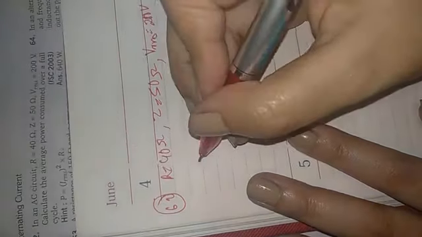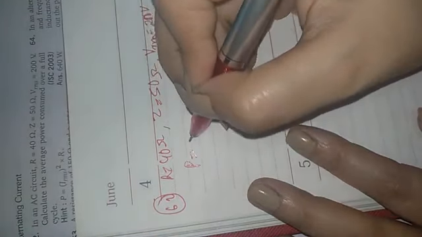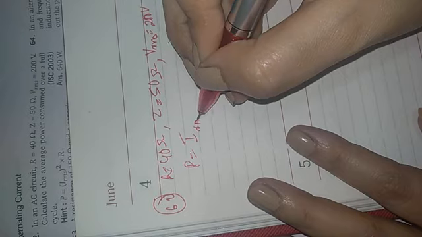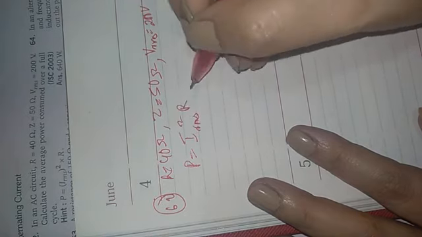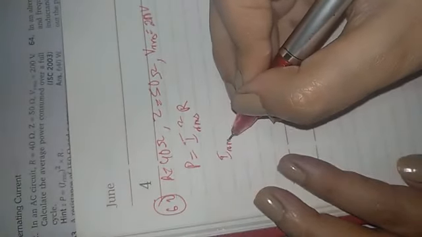A hint is also given, but first of all, the formula is P = I square into R. This is one of the formulas of power. In place of I, we write IRMS, so first we need to find IRMS.